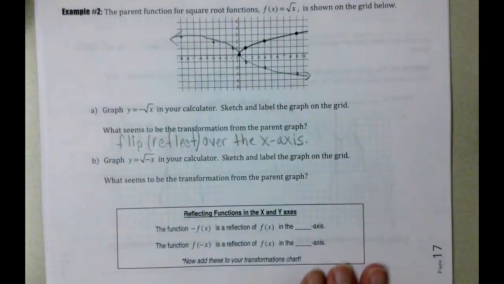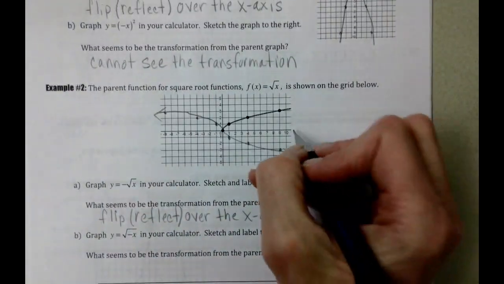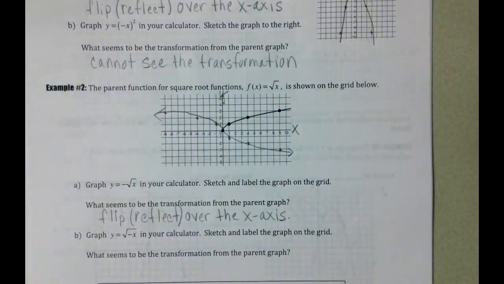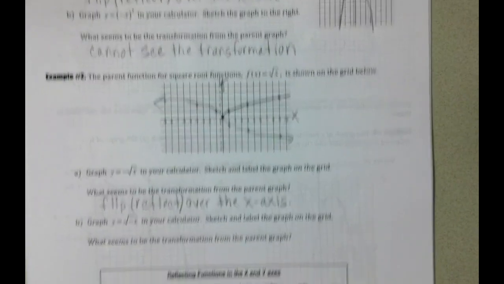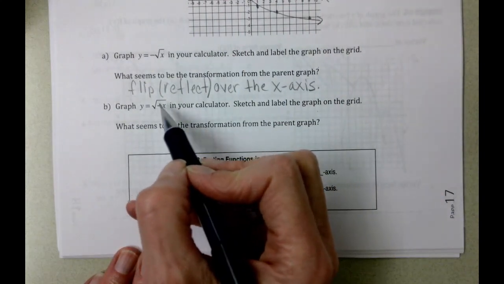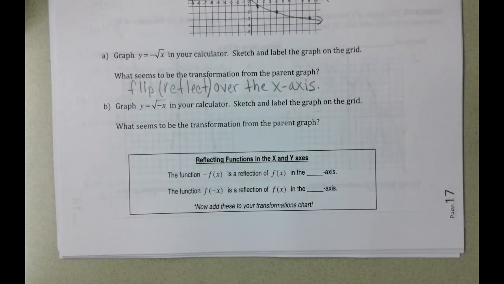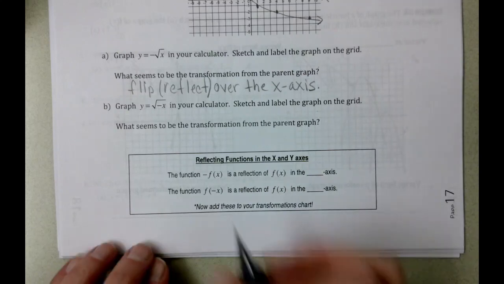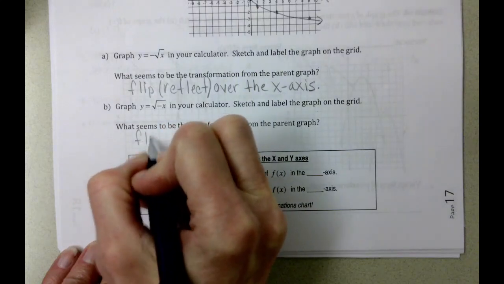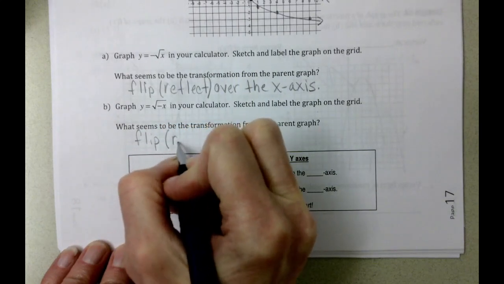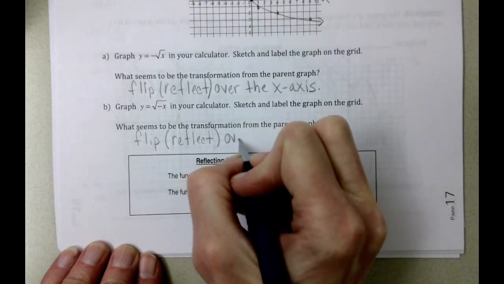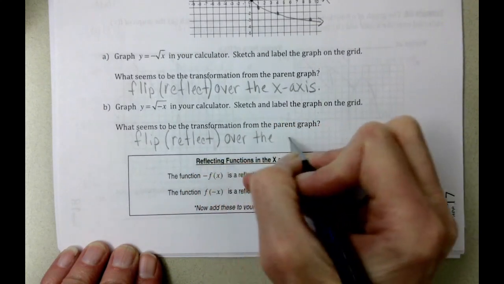There's our picture. A reminder that this is the x-axis and this is the y-axis. And what happens when we take the square root of negative x, where the negative is inside the function, is we're going to flip. A better word is reflect over the y-axis.